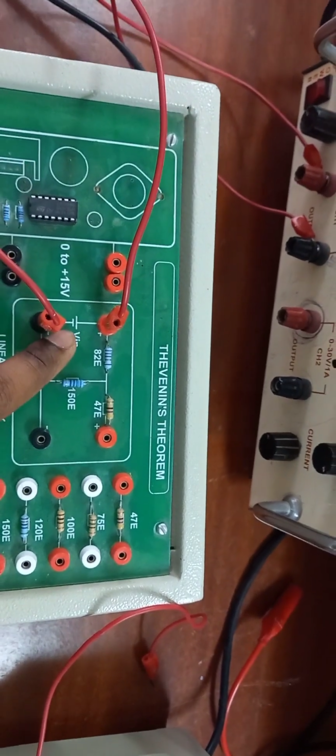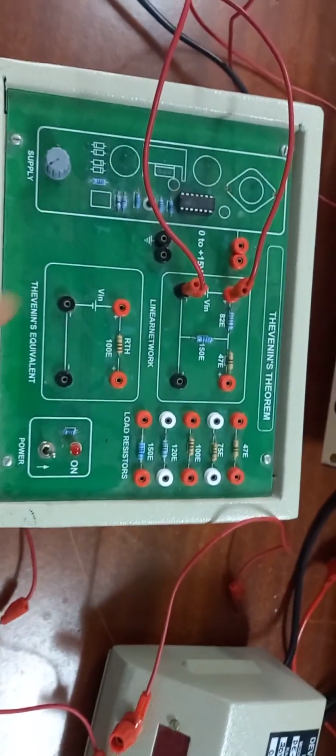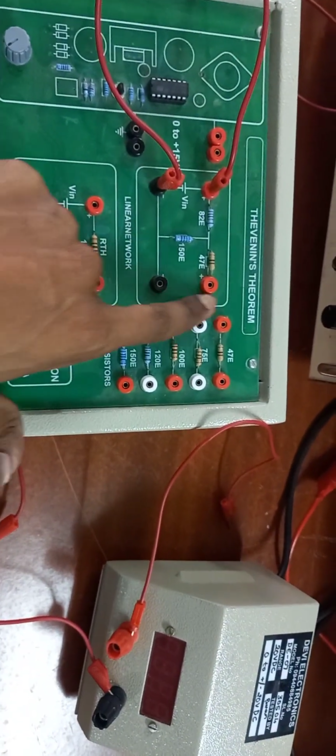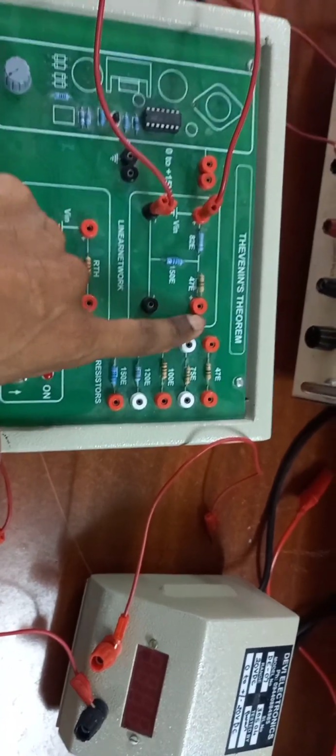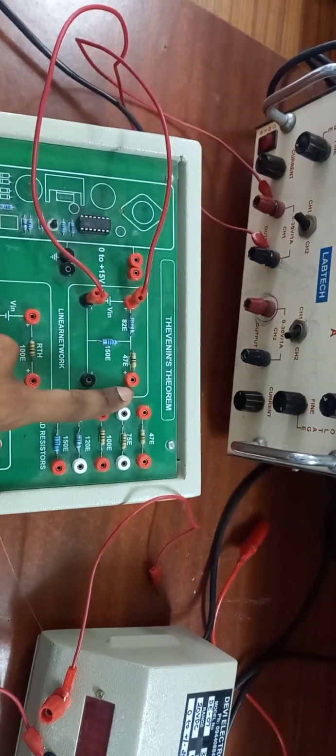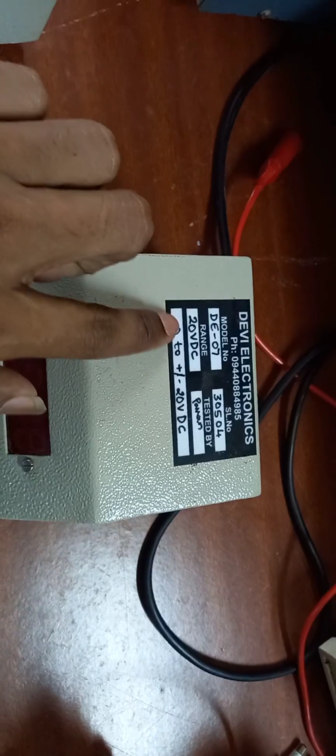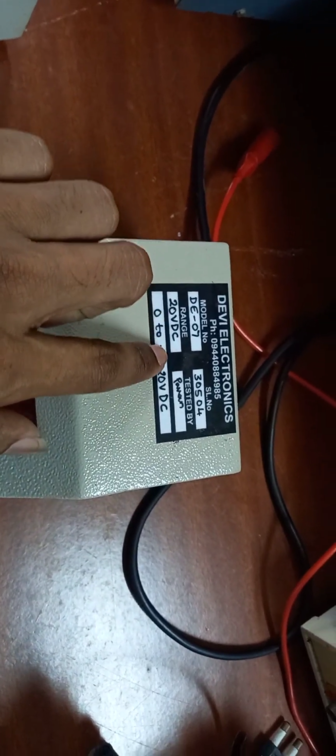So the input voltage I am going to take here, and first we need to find the Thevenin voltage. For that, at the load resistance, in open circuit condition, I have to connect one voltmeter. That voltmeter is a DC voltmeter, and its range is 20 volts DC.